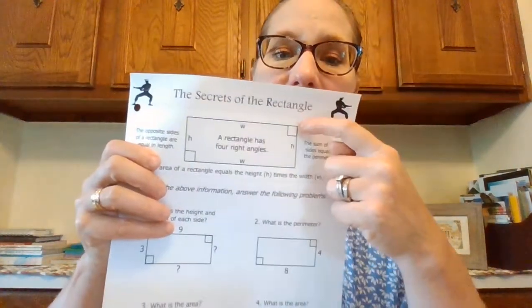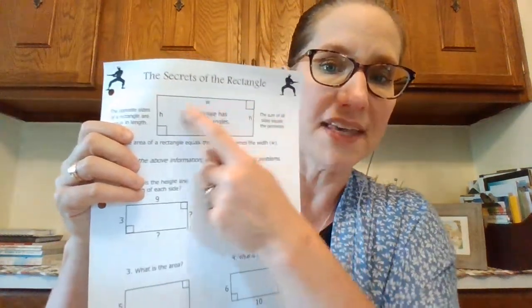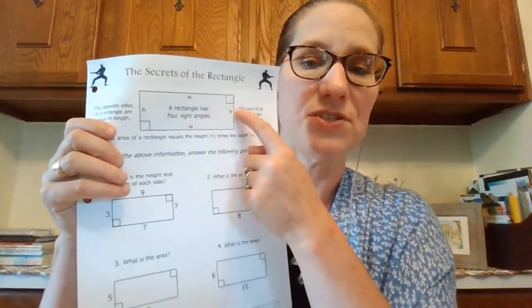And the area of a rectangle equals the height times the width. So if you measure this and you measure this and you multiply it, you will get the inside, how much goes on the inside. Use the above information to answer the following problems.